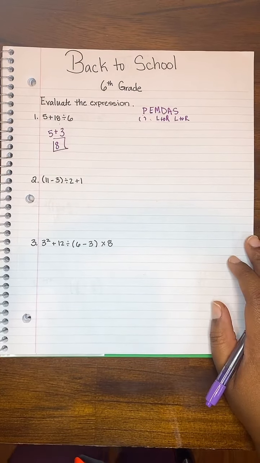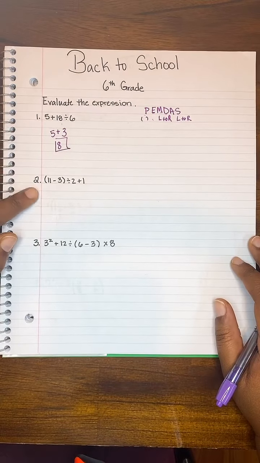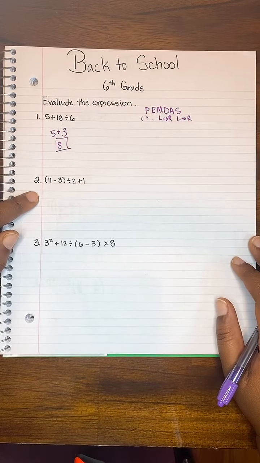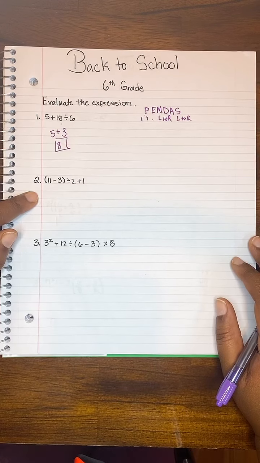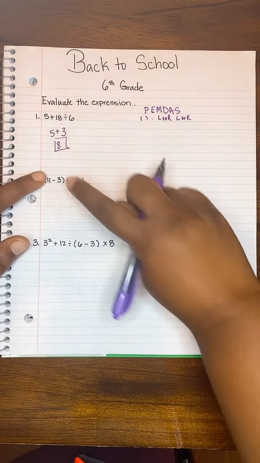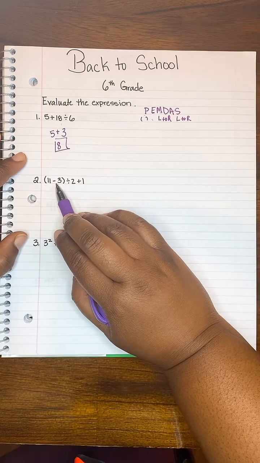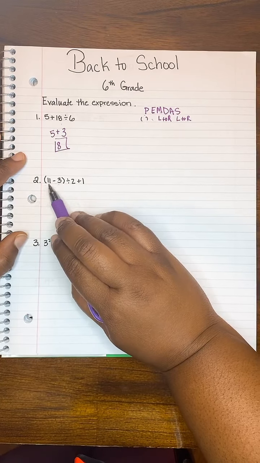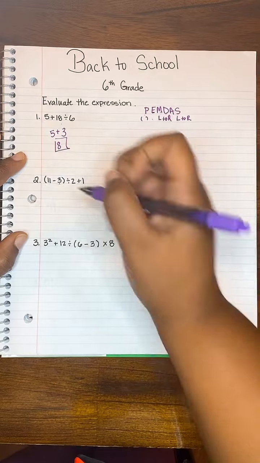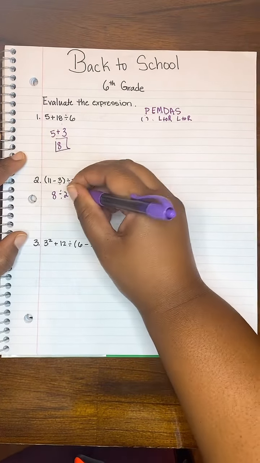Perfect. All right, let's do the second one. So where do I start? What do I do first? Okay, Sash said it's 5. The parentheses. Yes, so I have to start in my parentheses. So 11 minus 3 is 8. And then we have divide by 2 plus 1.